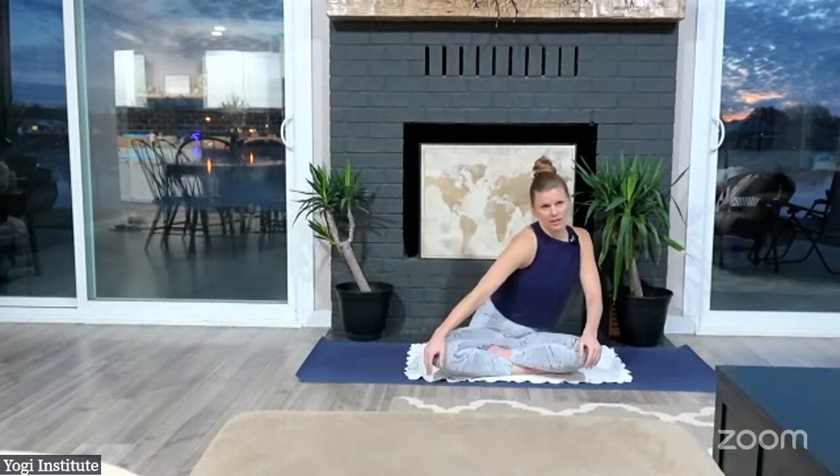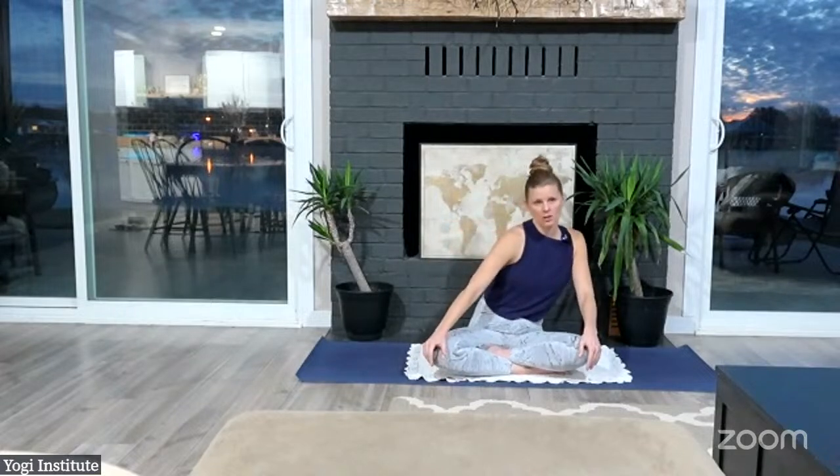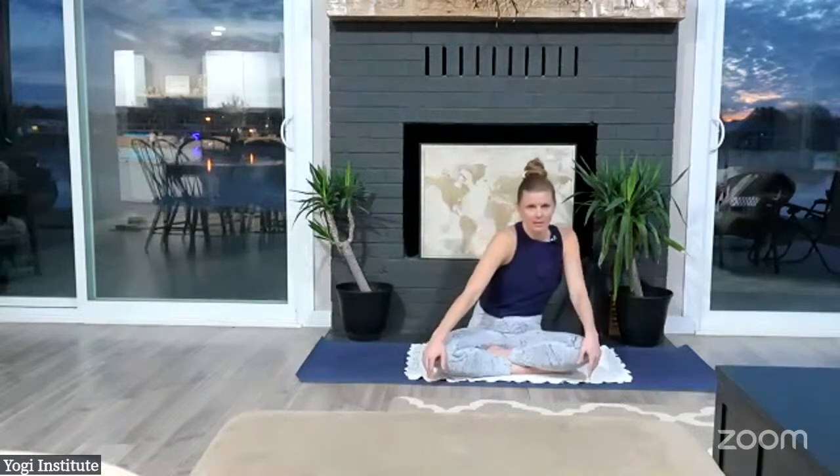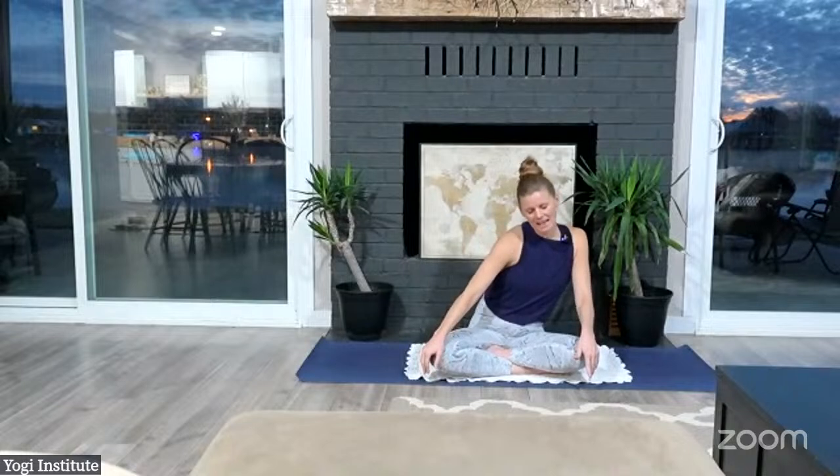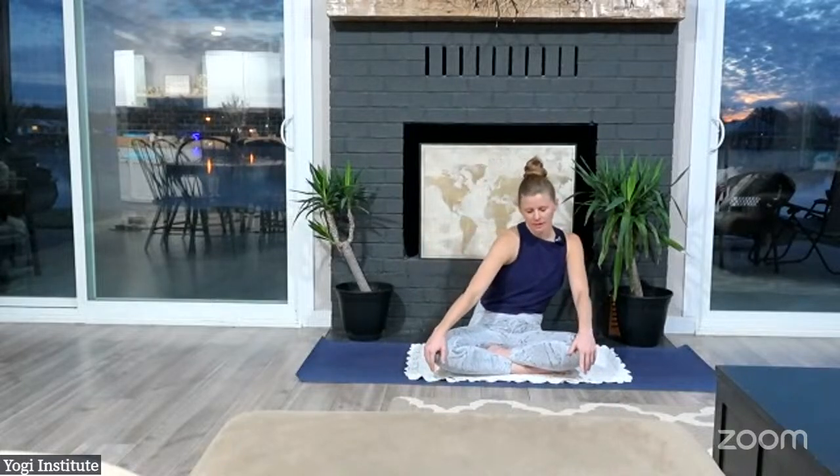And come through center. Take a deep breath in, full breath out. And let's change direction of the body. Change direction of that circular motion, finding that full range to the right and full range to the left. Keep the breath steady. Inhale forward and exhale back.